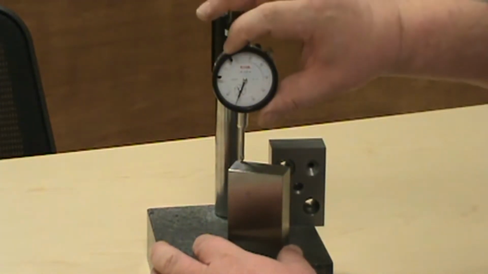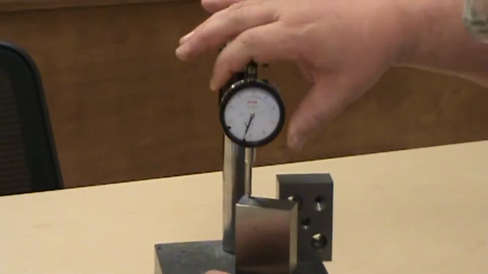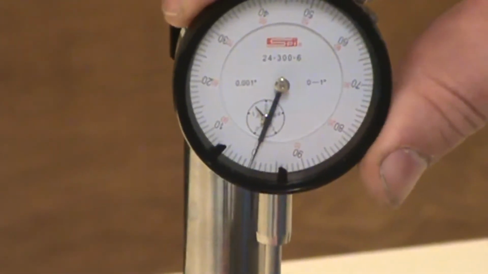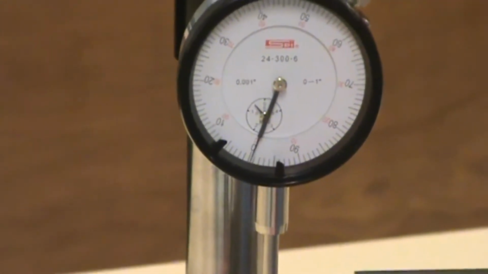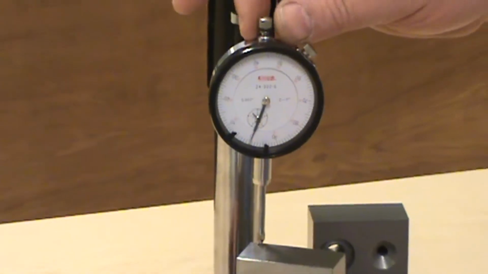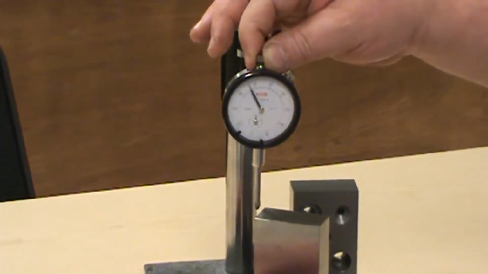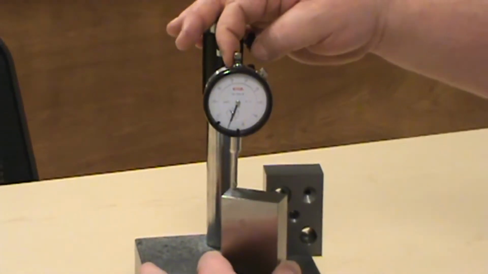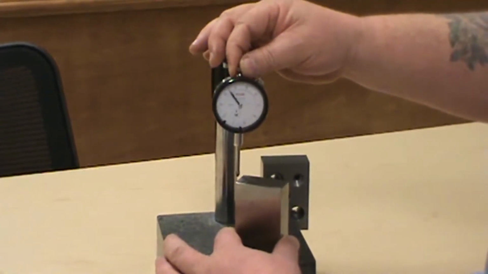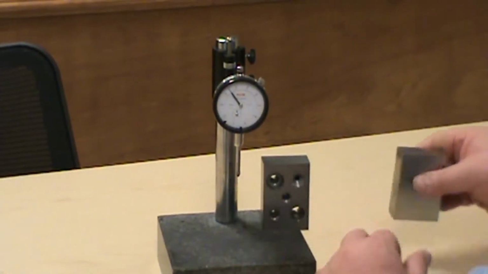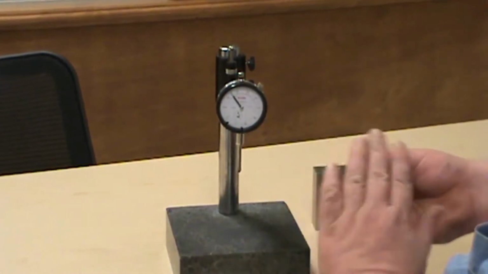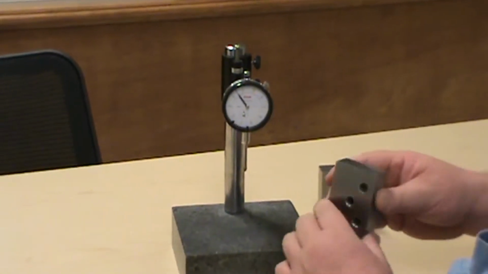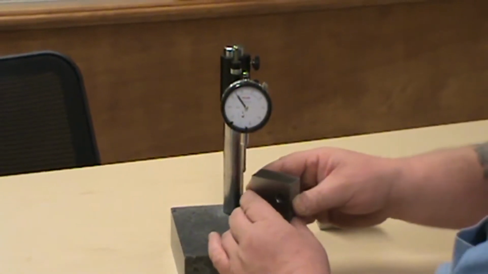Now we're not done yet. I need to rotate this around until my 0 lines up with my stylus. Okay, now we are set for 0 here. Now, just don't pull this thing out and let it crash down. That is hard on a dial indicator. Just put your finger up here, hold it, then let it down nice and easy. We'll take this off. We're going to make sure this is clean. Again, clean, clean, clean. It's got to be clean. We don't want to measure dirt.